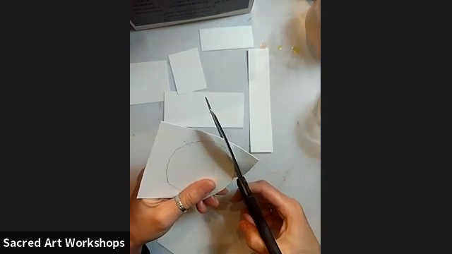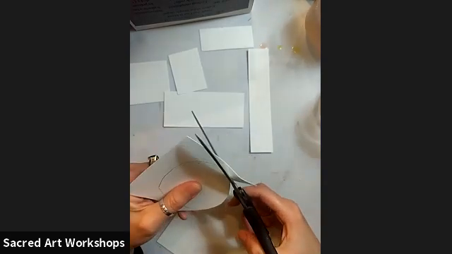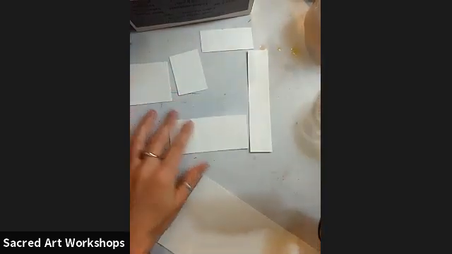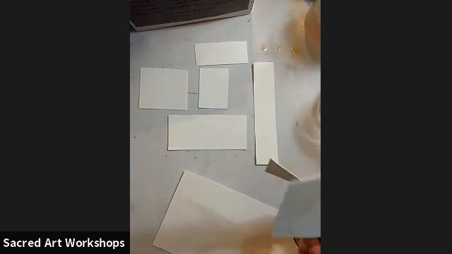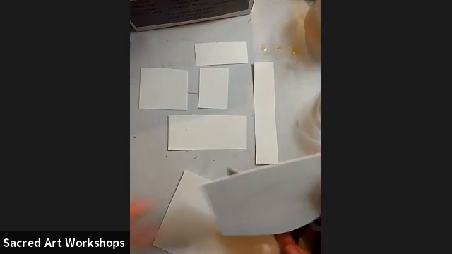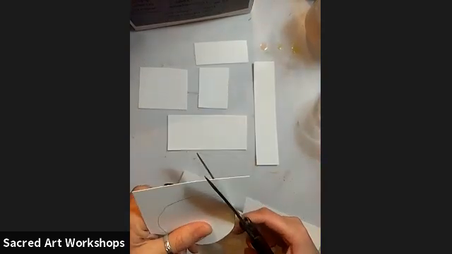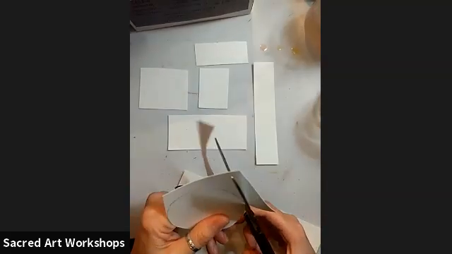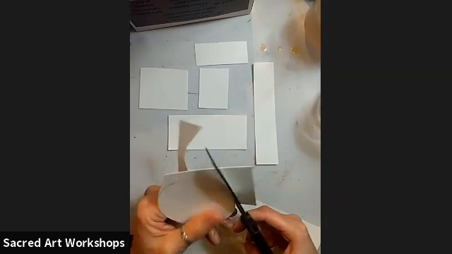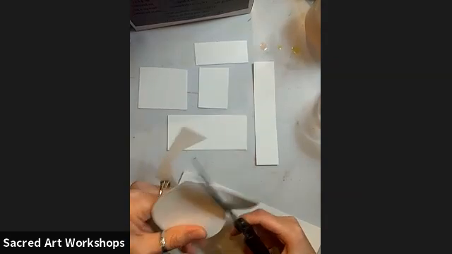Sure, Asma. So just to summarize, we're just cutting out different shapes. Any of these little shapes and stuff, we're just cutting them out. So it's really at your pace and in your style. There's no strict rules here, but I'm just kind of cutting around here, and feel free to take your time.